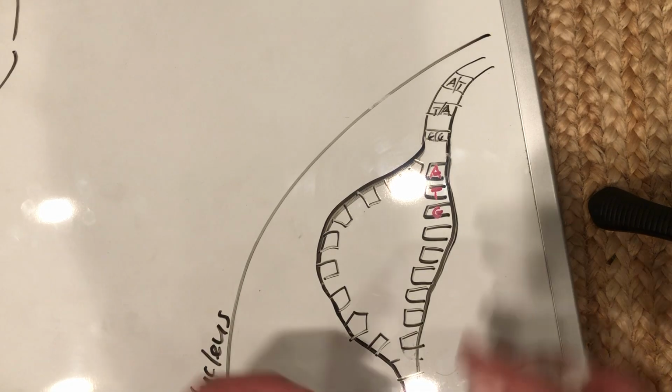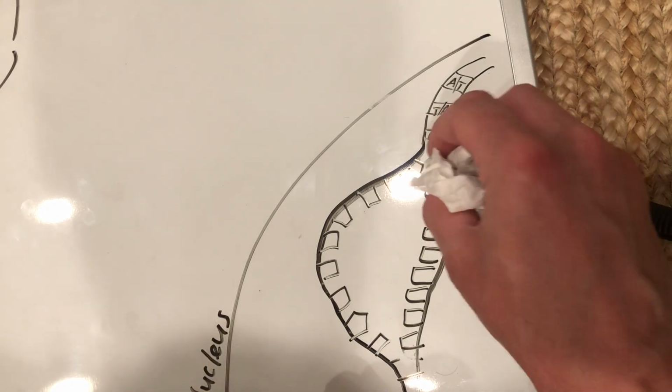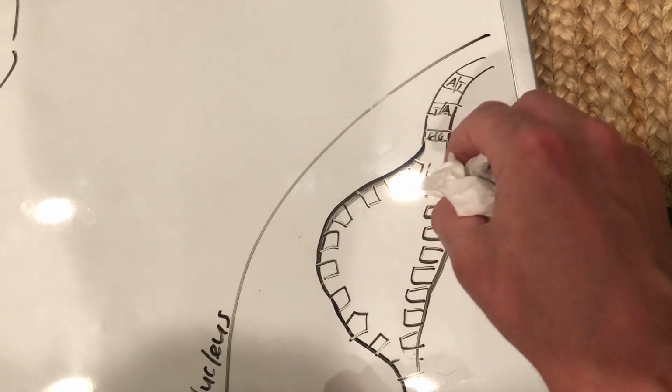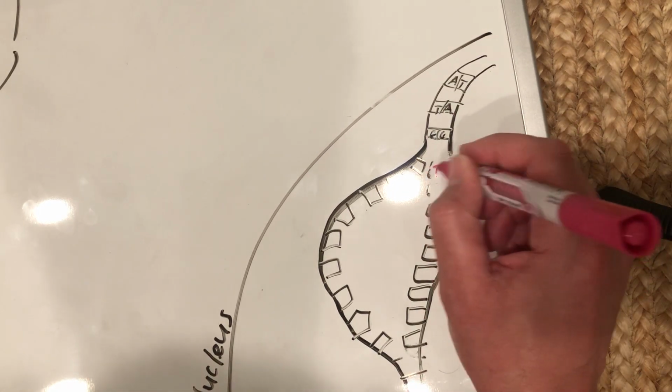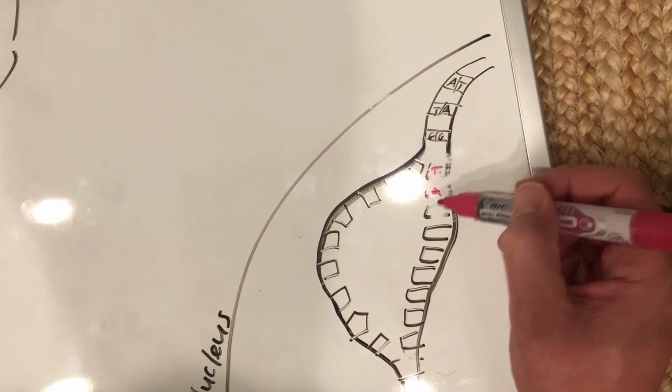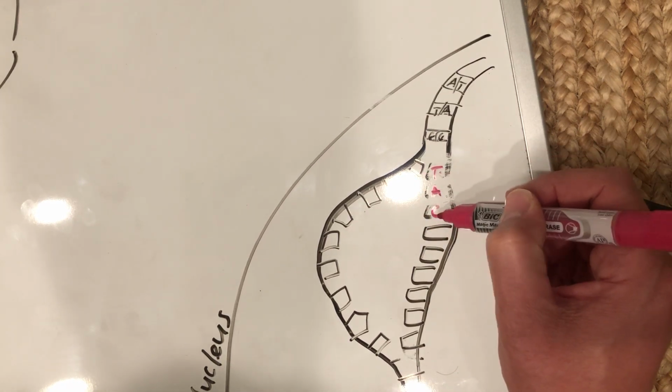Okay, scratch that. We're going to make this TAC. I want this to be a start codon, and I'll see what that means in a second. So TAC for us would be a start codon. So TA, it's going to be AU, yeah. TAC.